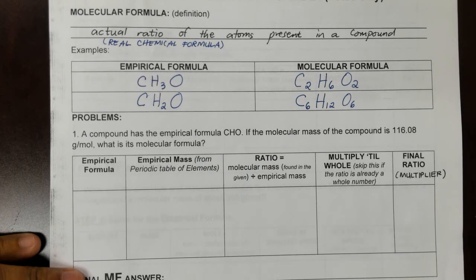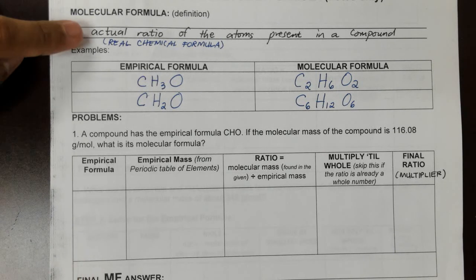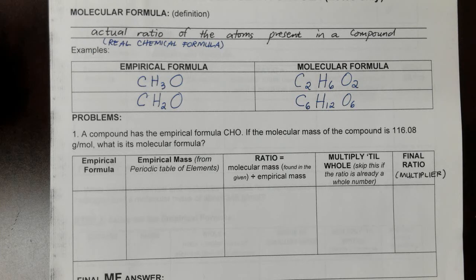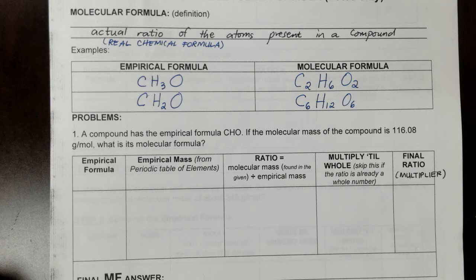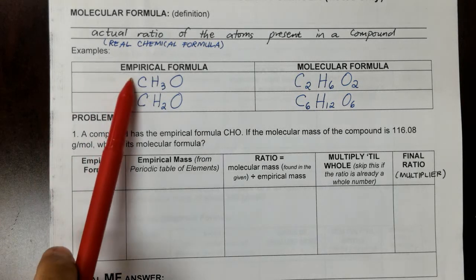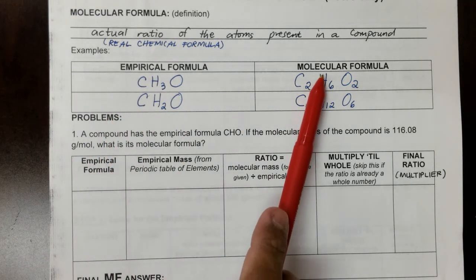Okay, so we know that molecular formula gives us the actual ratio of the atoms present in a compound, and this chart here will give us the distinction between what empirical formula is compared with molecular formula.